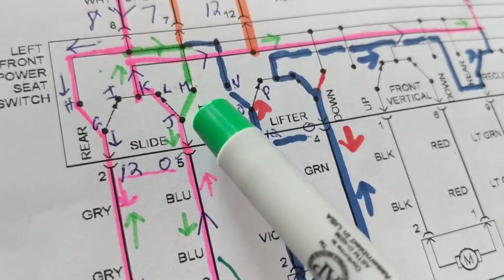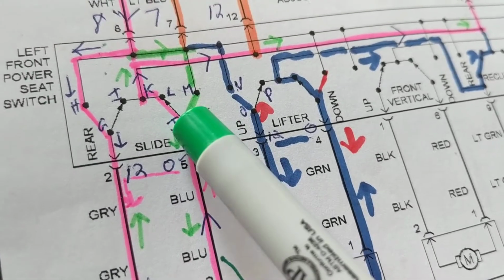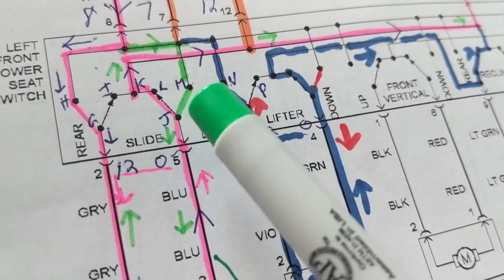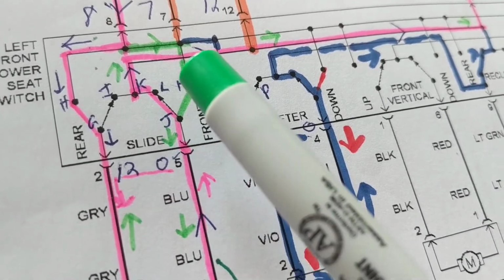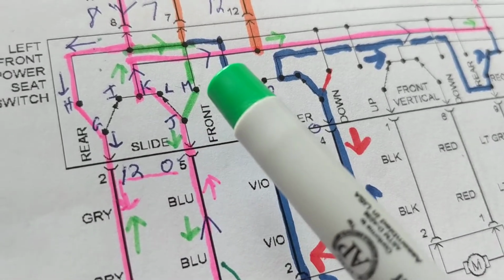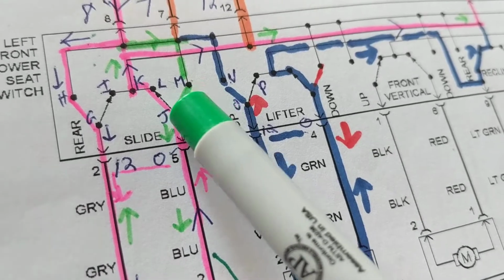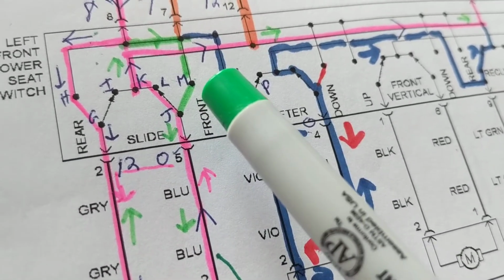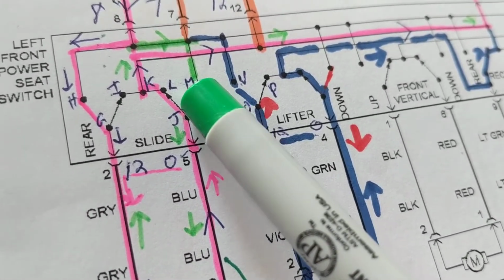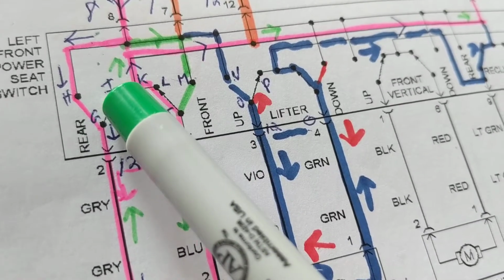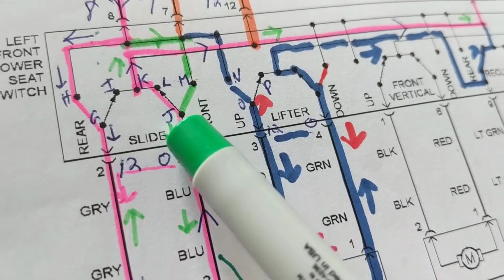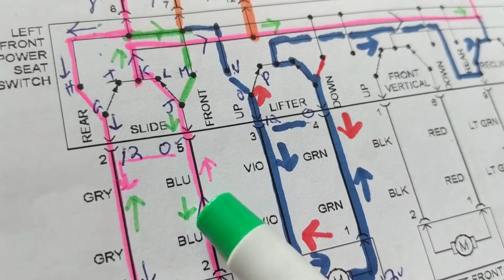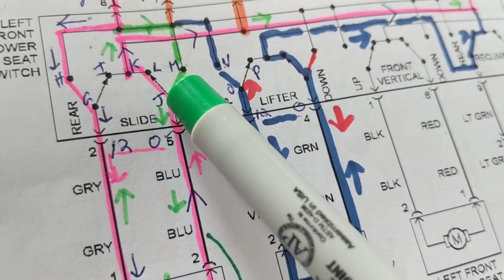Now, this is at rest. This position is at rest. This is not activated. That means it's still in the position of J and L. If it's activated, it would be J to M for front. We're not going to the front, we're going to the rear. Therefore, we're activating only this one. This is at rest. This is the normal position for this one. Since this is the normal position, we connected the pink wire going up here.